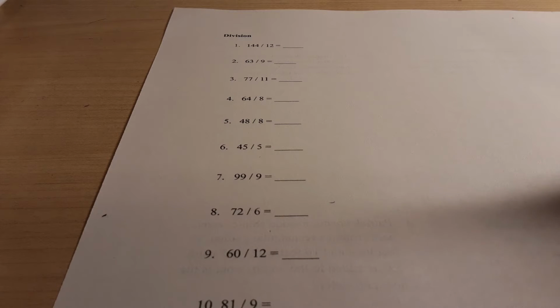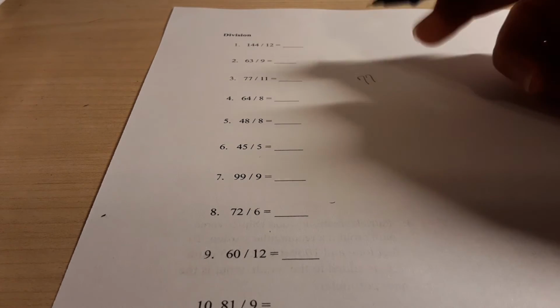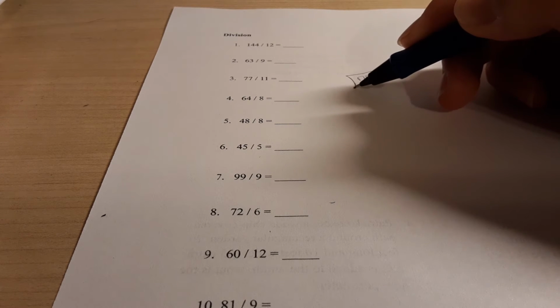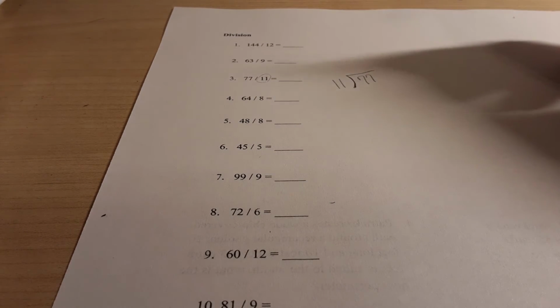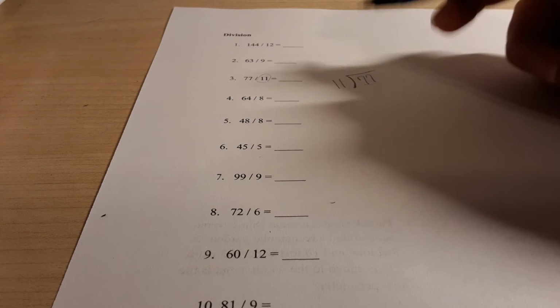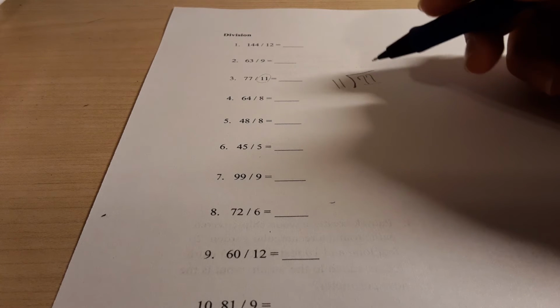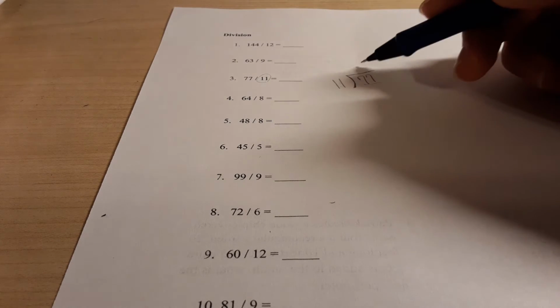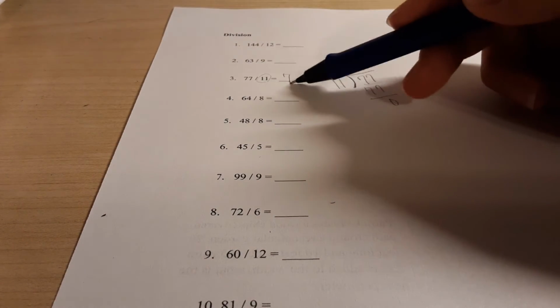Page 3, and this is division. Just simple division. Let's see number 3. 77. Remember the little hut you build, or the house, whatever you call it. Outside is going to be the divisor. This is the dividend. 11 times something has to equal 77, or a number that's close to 77. Right away you can see that 11 times 7 equals 77, and there's no remainder. So the answer is 7.